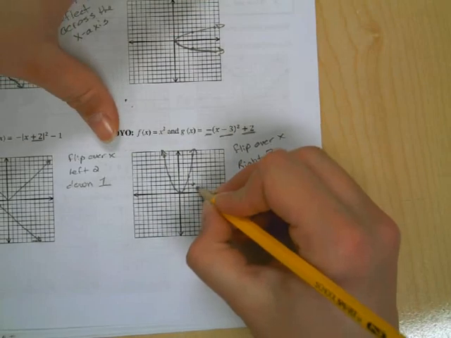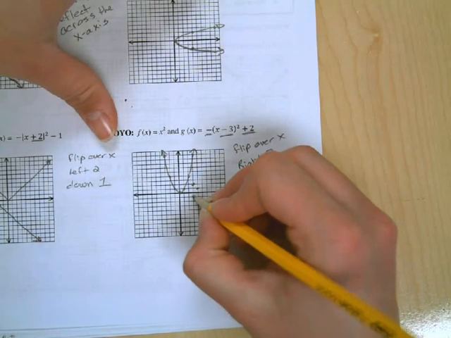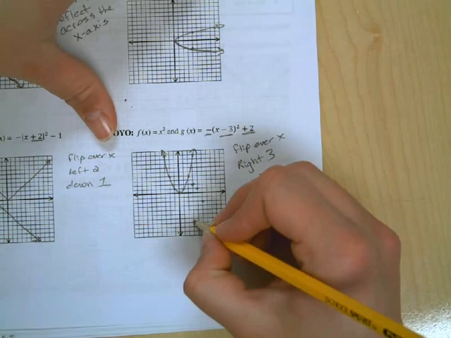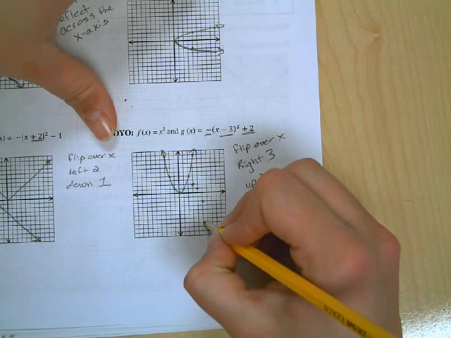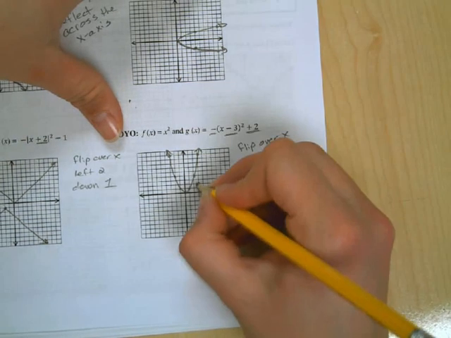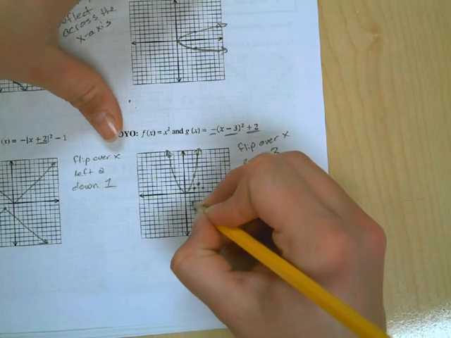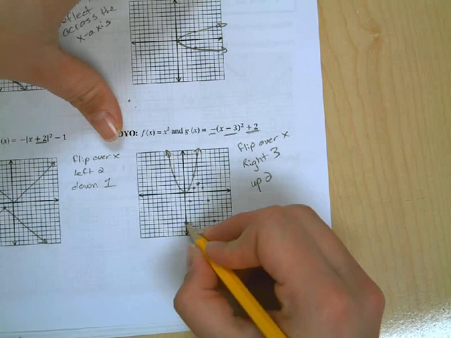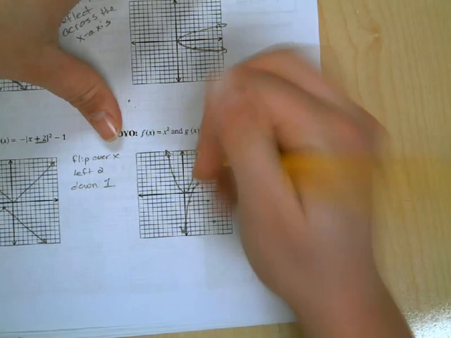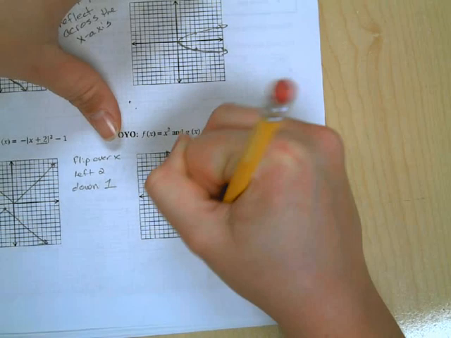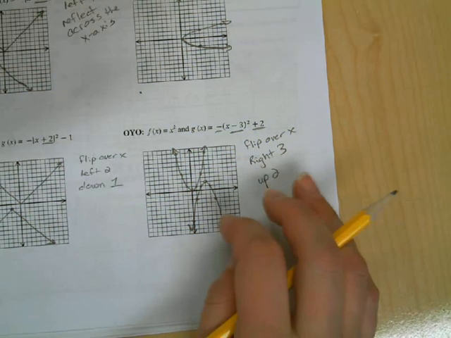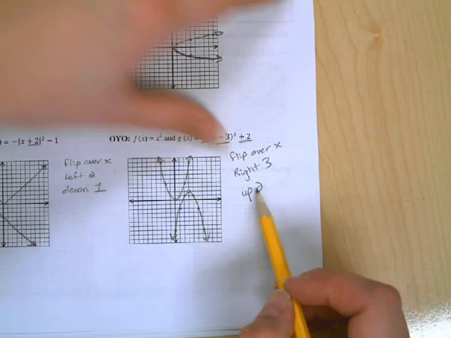Down 1 over 1, down 4 over 2, and down 9 over 3. Okay, down 9 over 3. Same thing, other side. Okay, so just match them up over here. So it has been reflected. It has moved right 3. It has moved up 2.